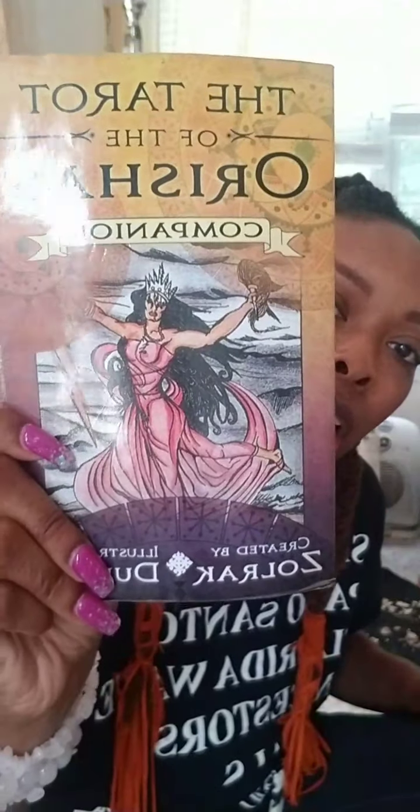I don't have that one on my website. I don't like the cards. That's one of the ones I was telling you about. This is supposed to be Oya on the cover. You see how Oya looking? They don't look like the Oya I know. That ain't Oya. What Oya y'all talking about? That ain't my Oya.